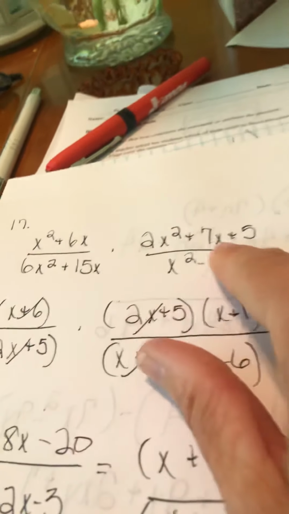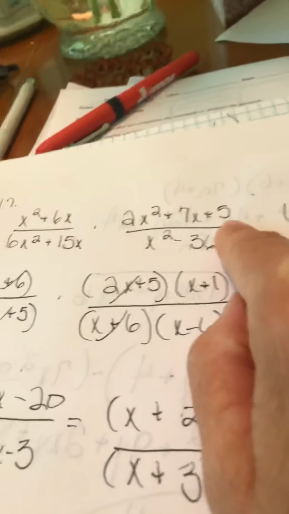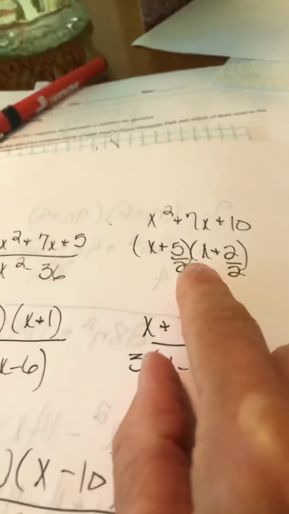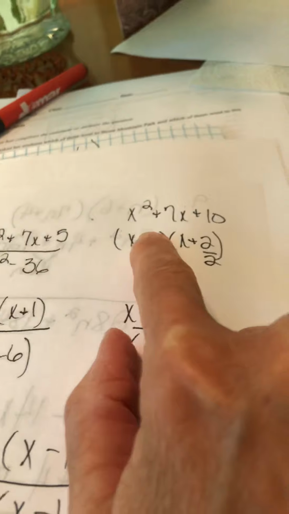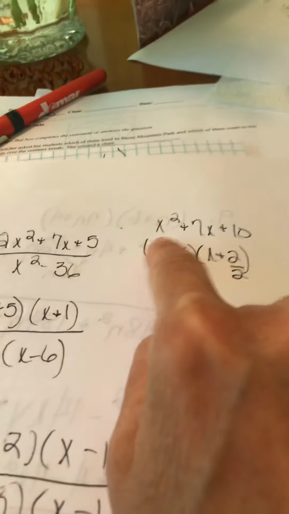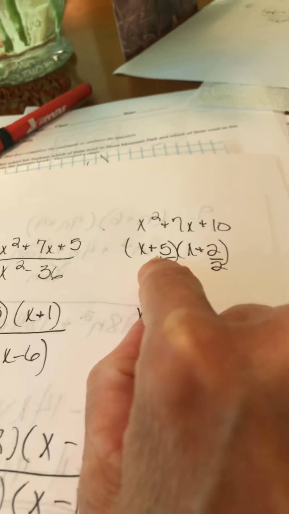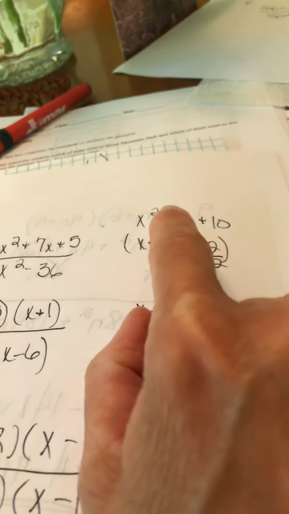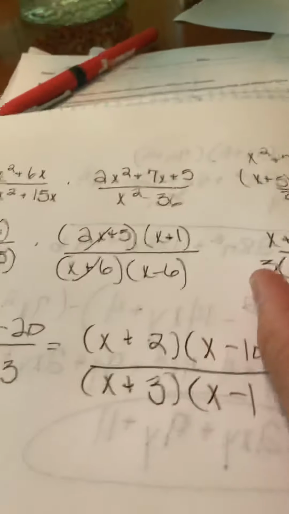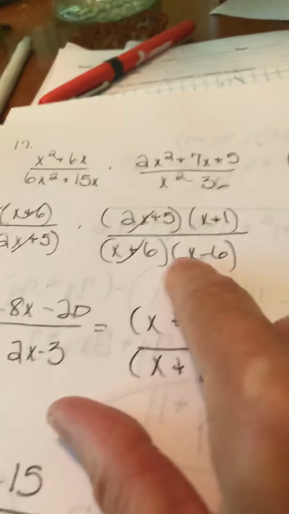We're going to factor this 2x squared plus 7x plus 5. Now this one's harder. You're going to have to use the slip and slide method and make it by multiplying 2 times 5 and make it x squared plus 7x plus 10. And that's going to factor out to x plus 5, x plus 2. Divide by 2 in each case, and you will come out with the 2x plus 5 over x plus 1.